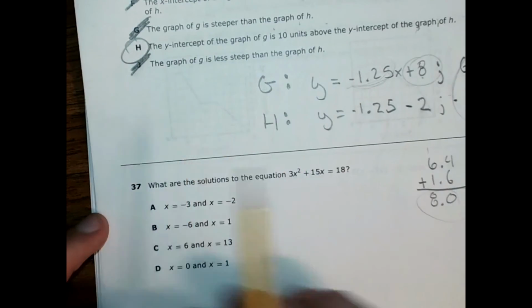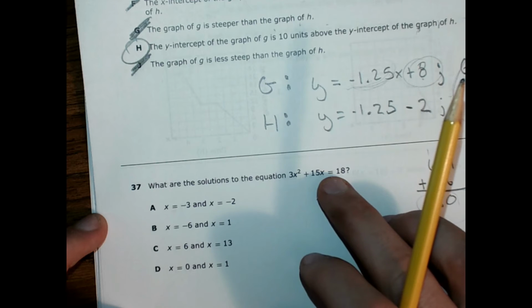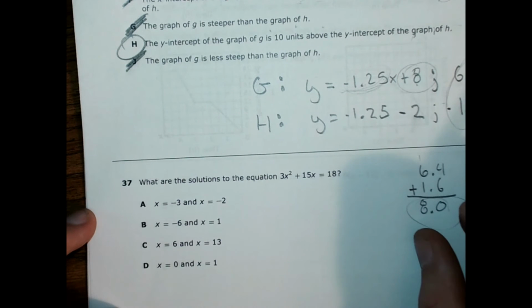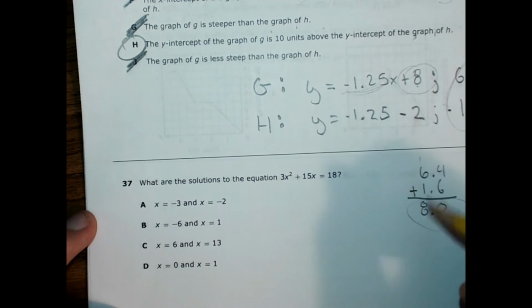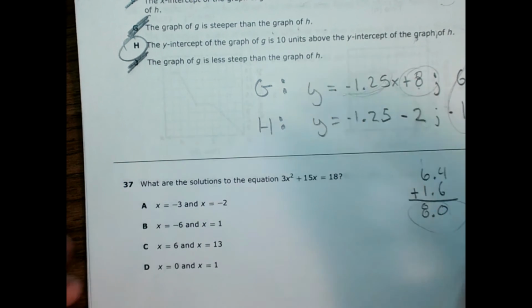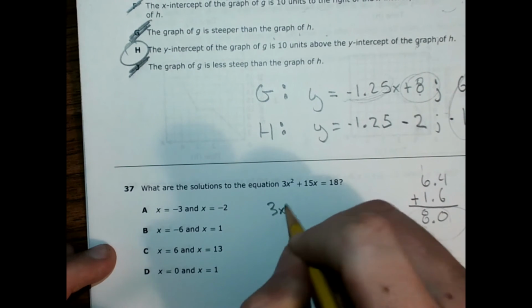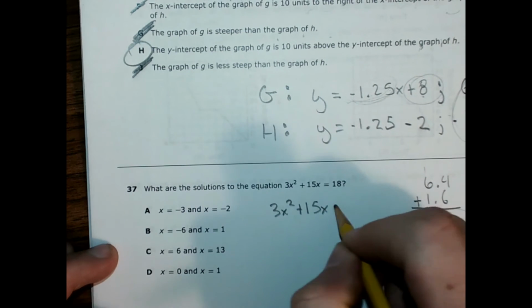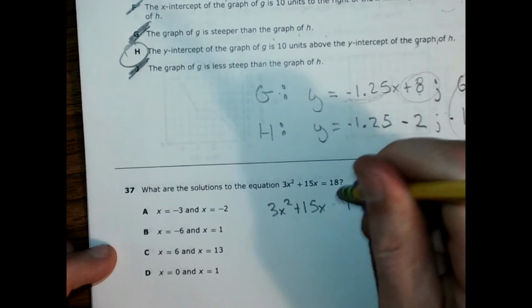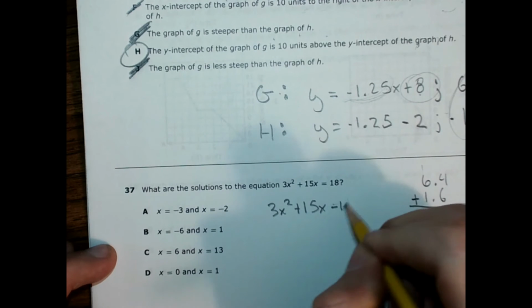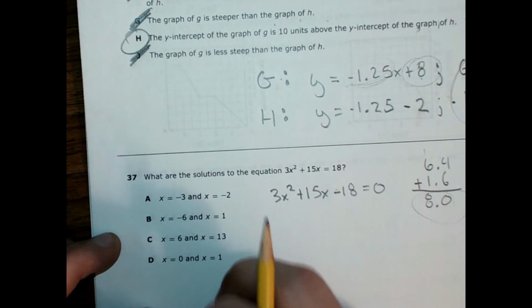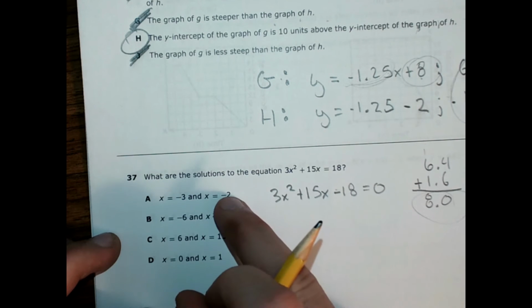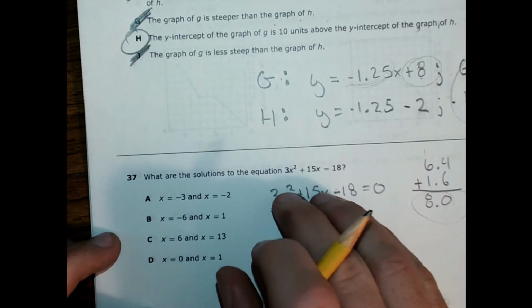Okay, 37. What are the solutions to the equation? This is a quadratic. I'm going to use one strategy or another. Remember, before you can factor, you've got to set it equal to 0. So I'm going to subtract 18 from both sides equals 0. And what do you say we use a quadratic formula for this one? Even though our answers are whole numbers, which means we could find factors pretty easily.